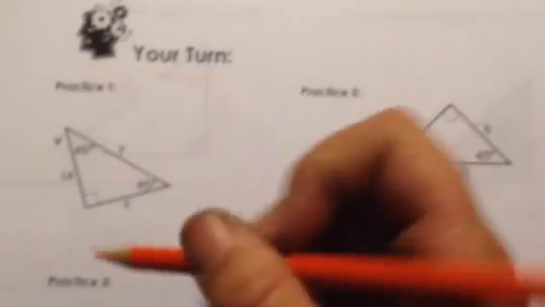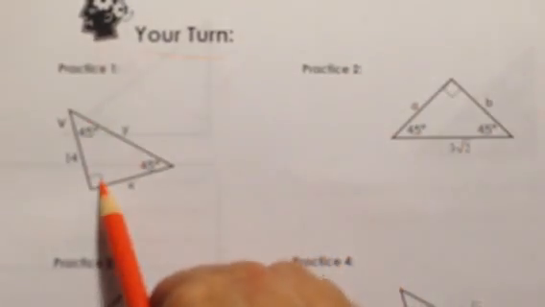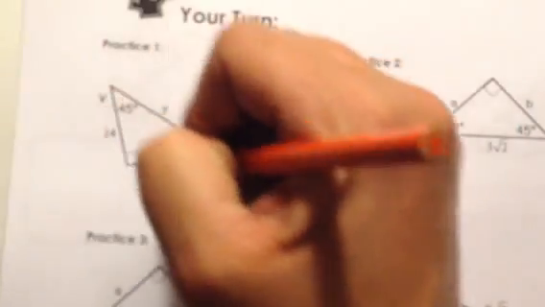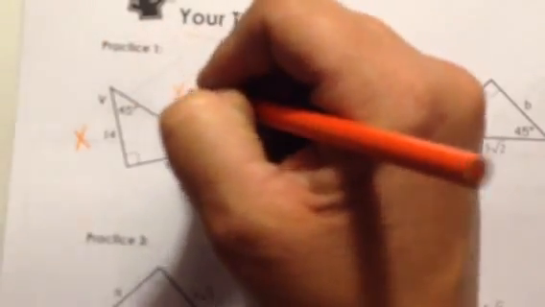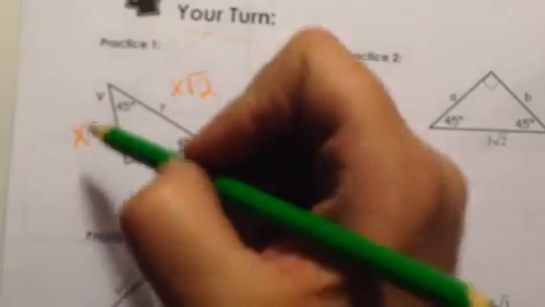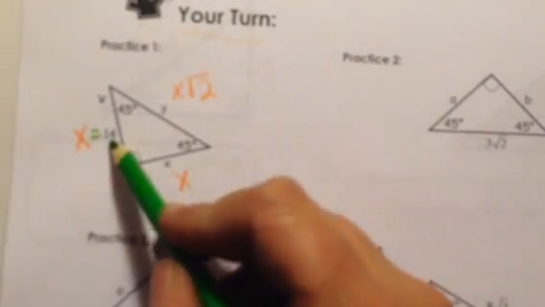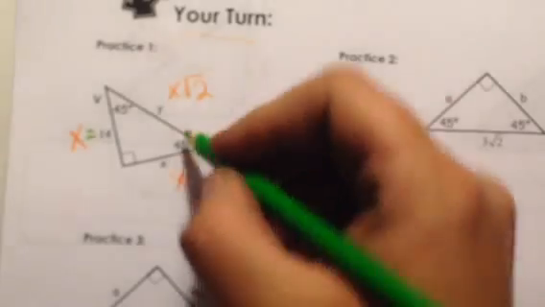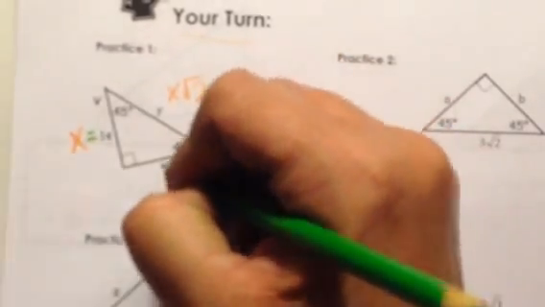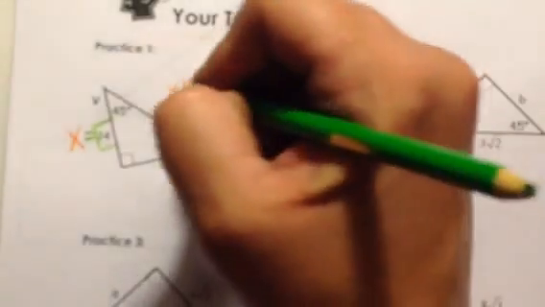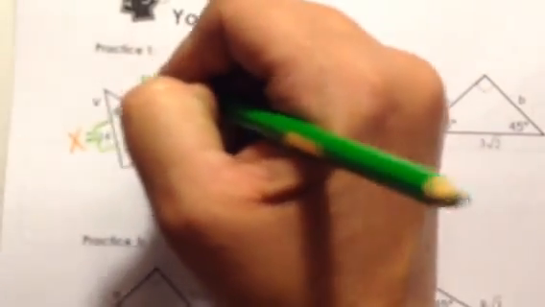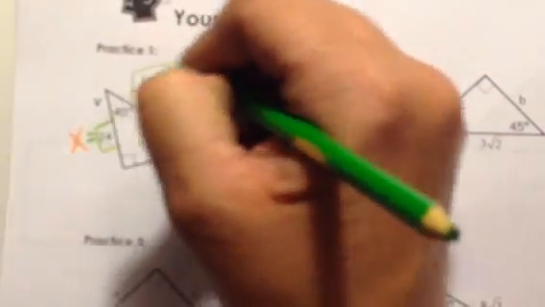So practice 1. So 45, 45, 90. So 45's are x, and 90 is x square root of 2. So here's our number. Let's put our equal sign. X equals 14. So this side would be 14. And this side, if we put x in, x is 14 square root of 2.